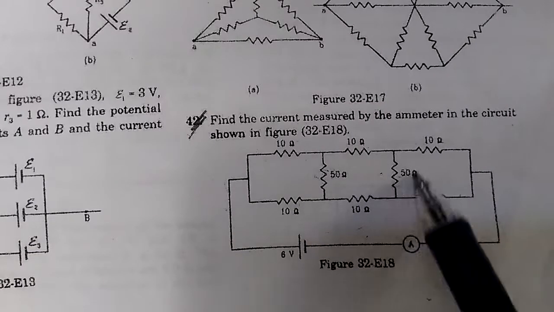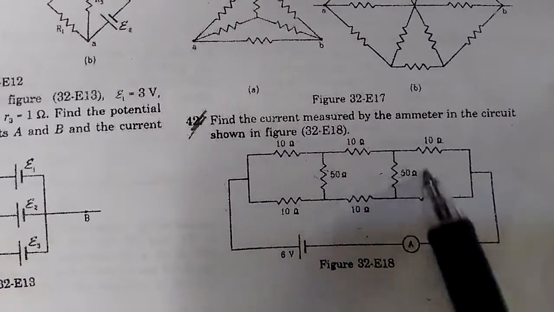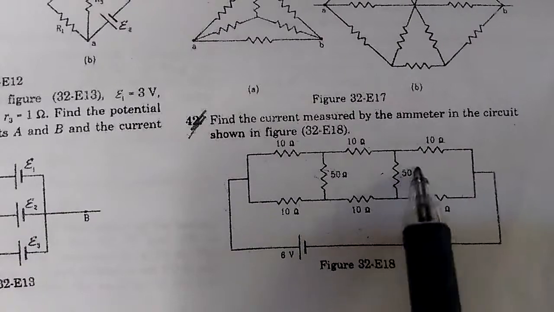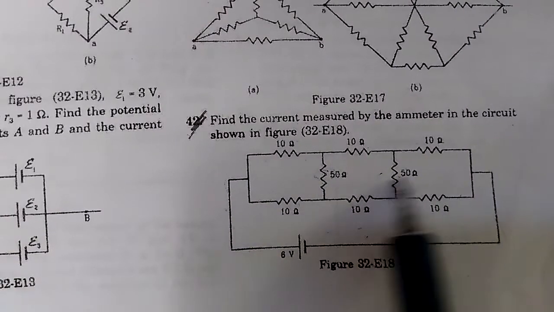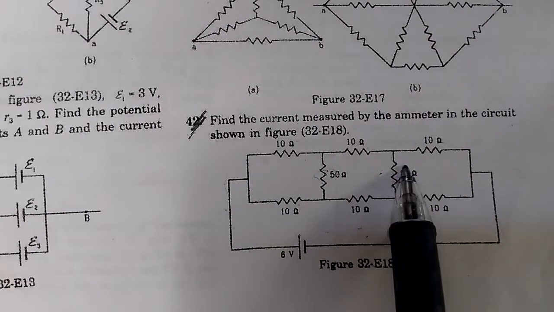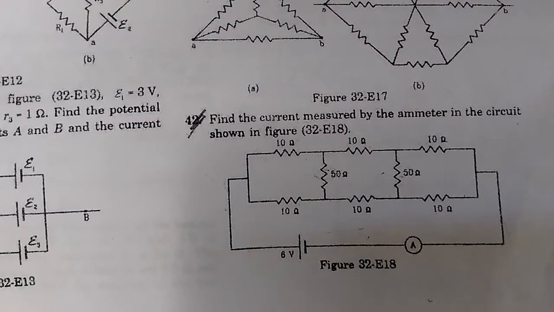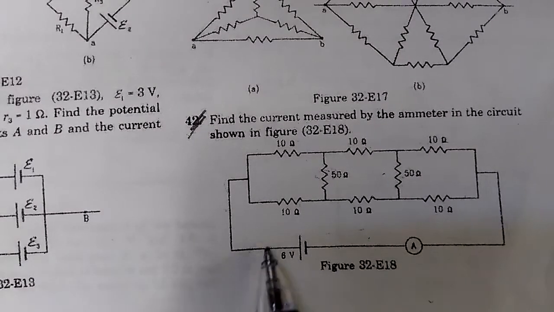It means there is no flow of current on these 2 resistors. In other words, from this whole circuit, we can remove these 2 resistors with no change in the current flowing from this circuit.